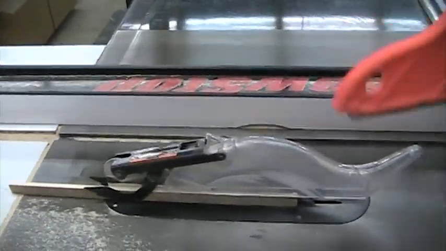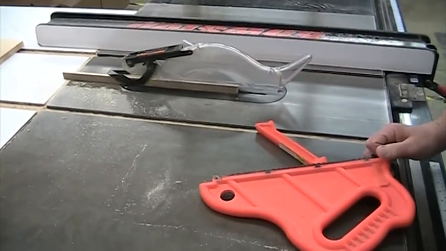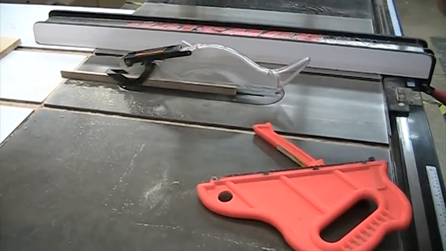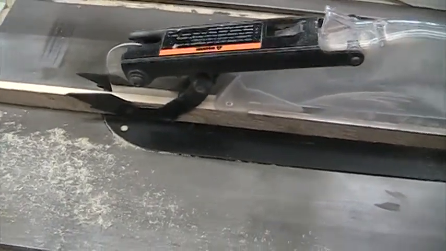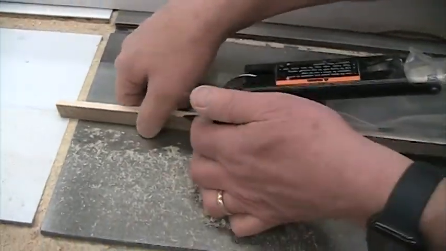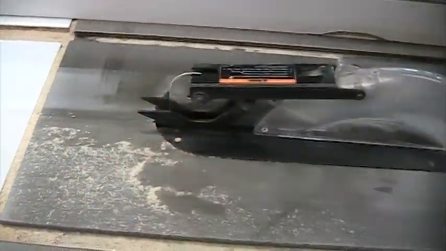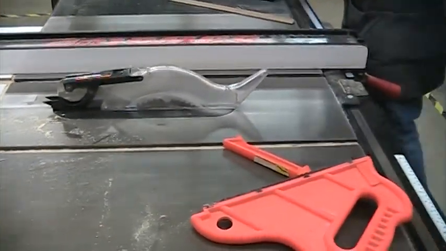Right? Now this remaining piece that's left in there isn't really a threat of a kickback. It's stuck next to the kickback finger, which didn't get on top of it because it was so narrow. But the chances of that kicking back are very, very low because it's not really stuck between anything. It's just in here. But I'm not going to go after it until the power's off and the blade stops spinning. Okay? So let's do the next one.